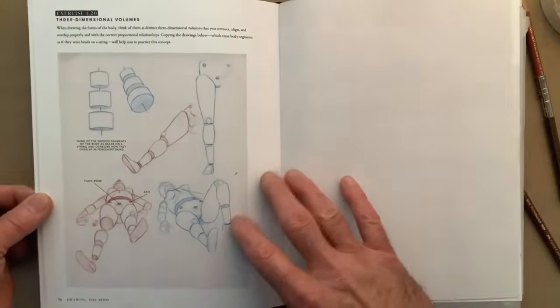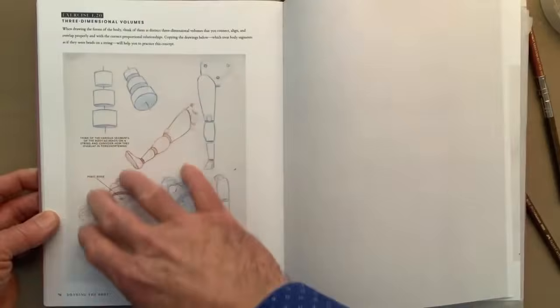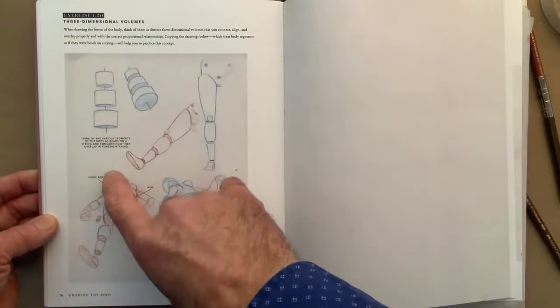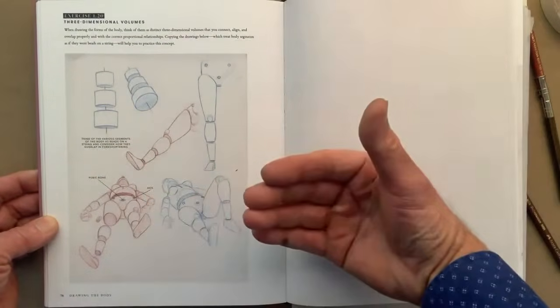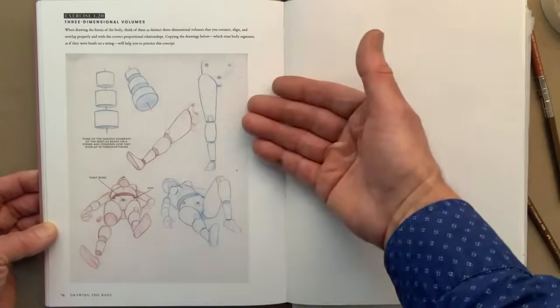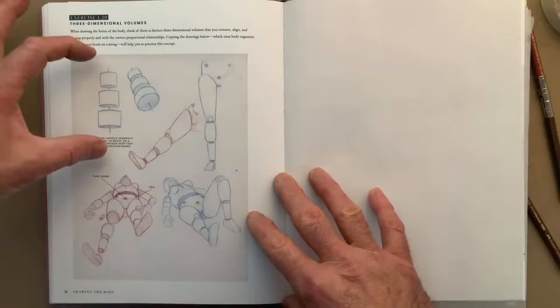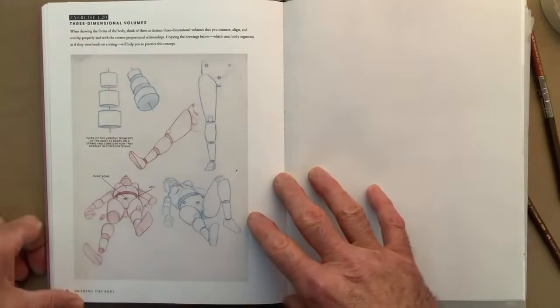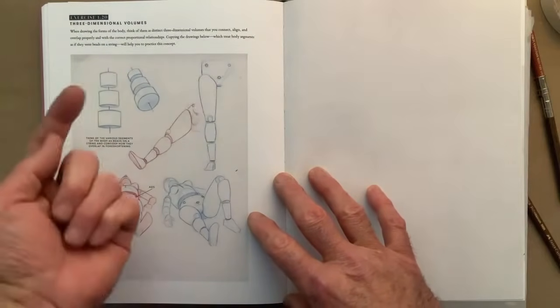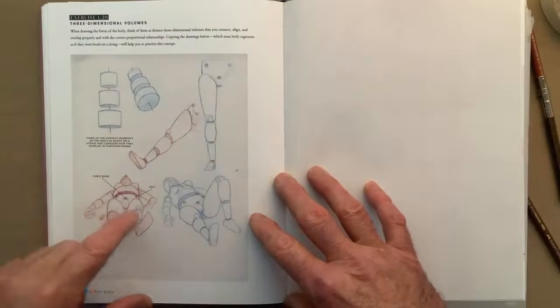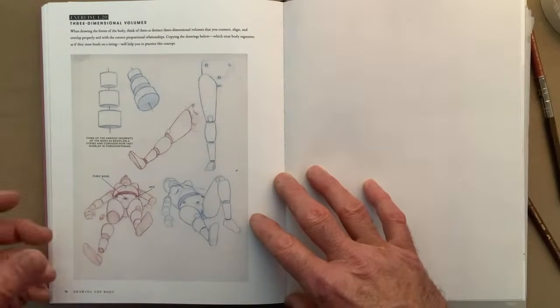Another way you can think of foreshortening is to imagine marshmallows on a string, and all the segments of the body are like marshmallows on a string.